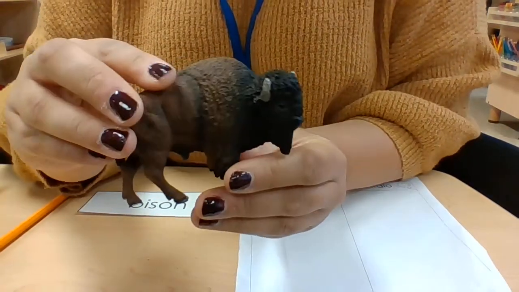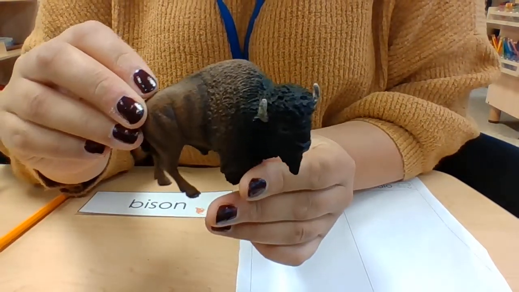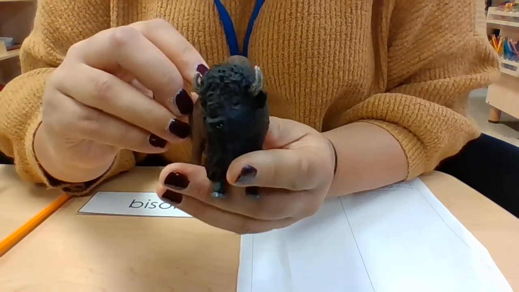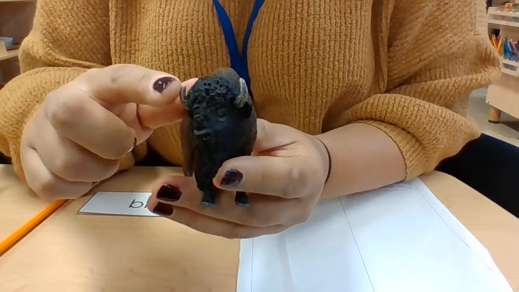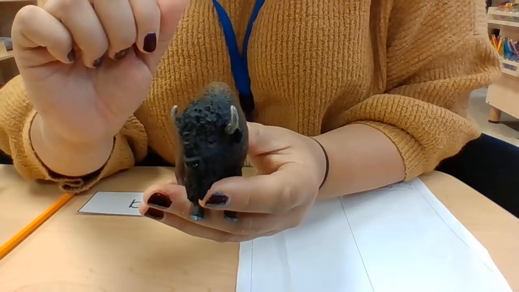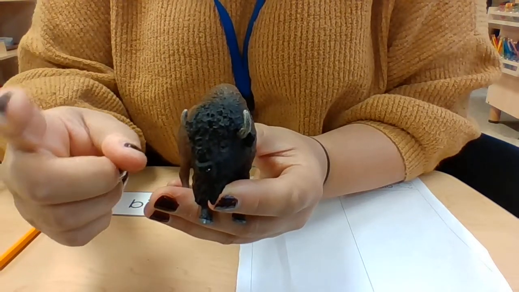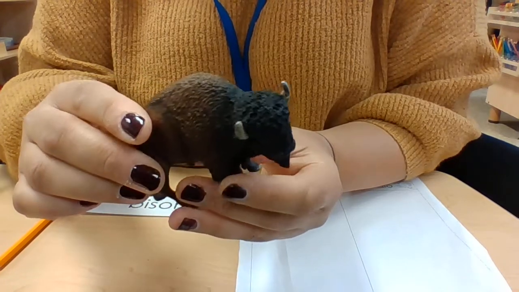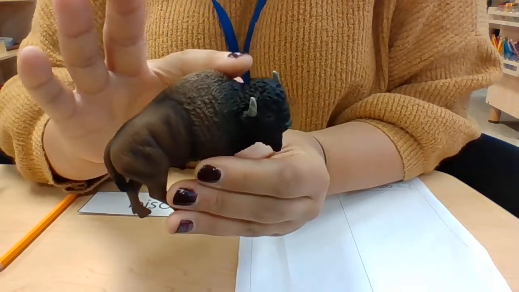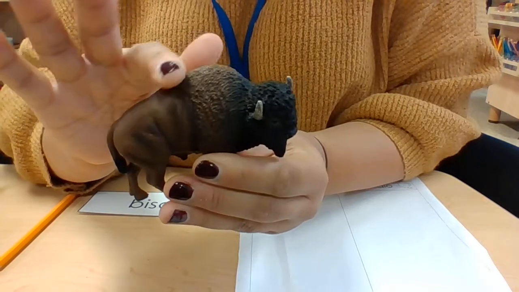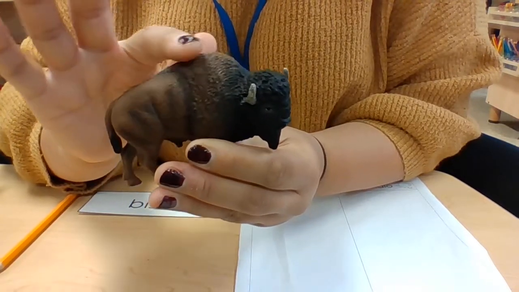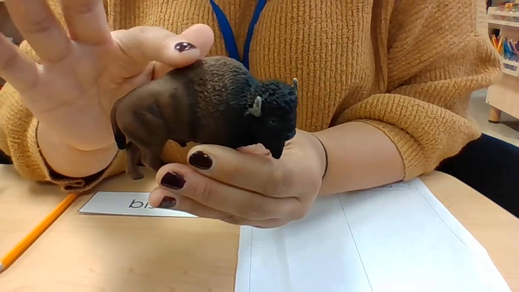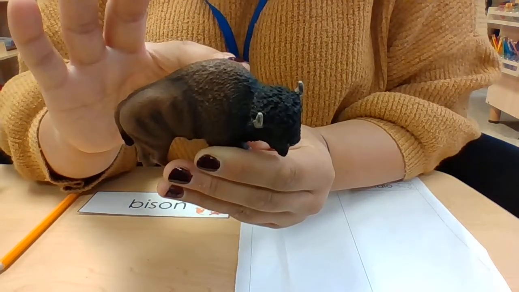Let's look closely at this bison. I'm noticing that it has very short horns and they're curved like a hook. Whoa, look at that big hump on the back of the bison.